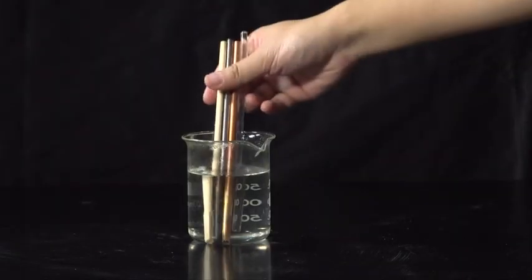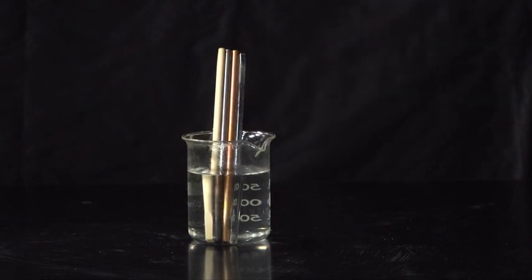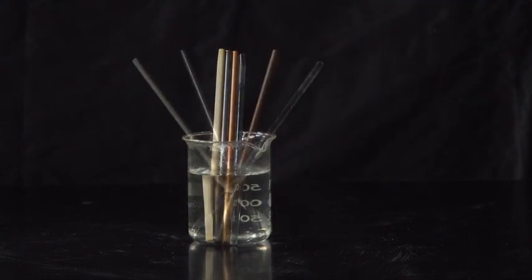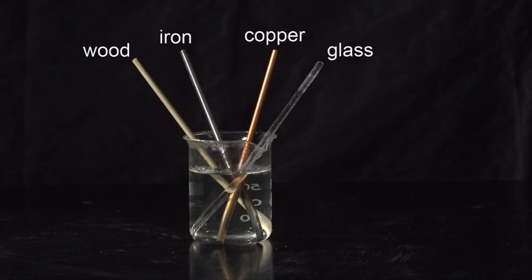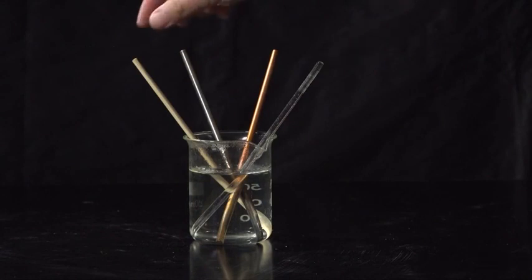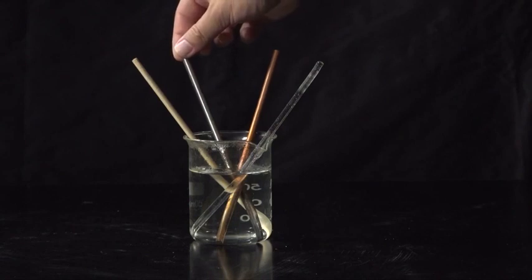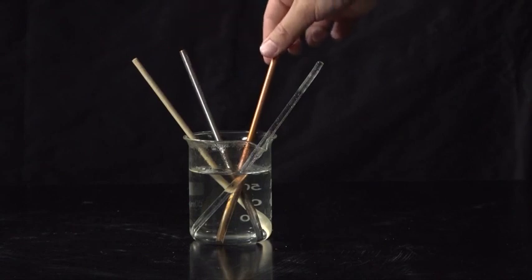Now we will investigate what kind of solid conducts heat faster. Put a wooden rod, an iron rod, a copper rod, and a glass rod into a beaker of hot water. Feel the ends of the rods to find out which rod gets hot first. Which material conducts heat the fastest?